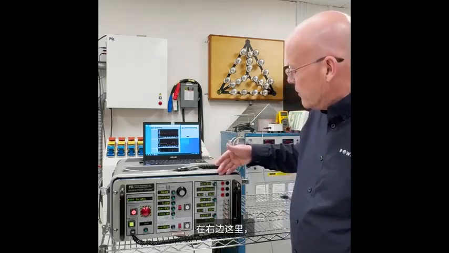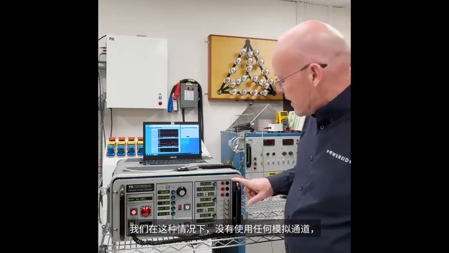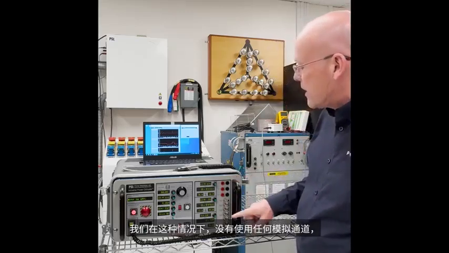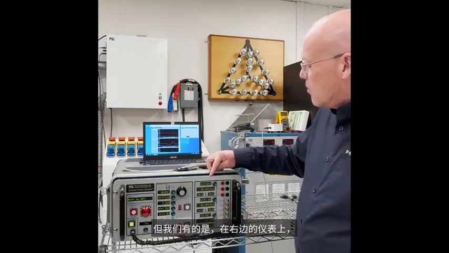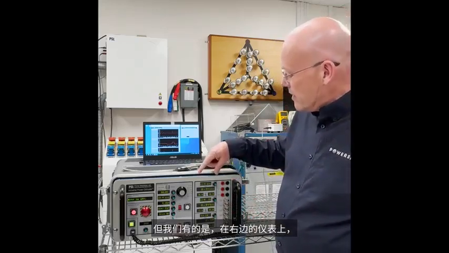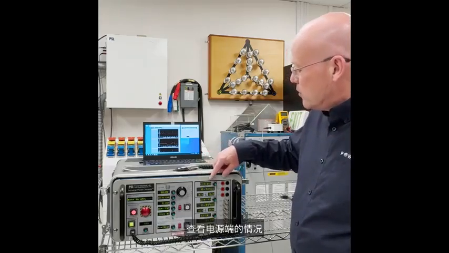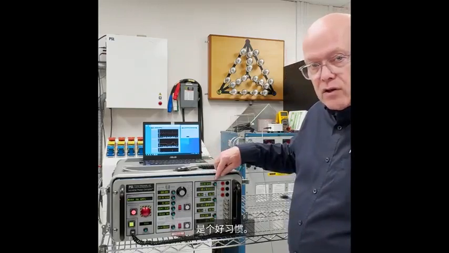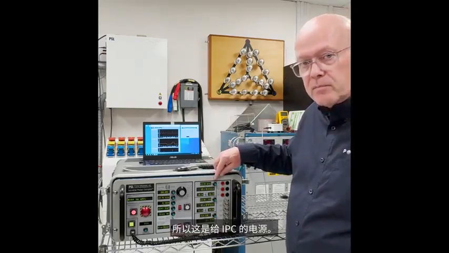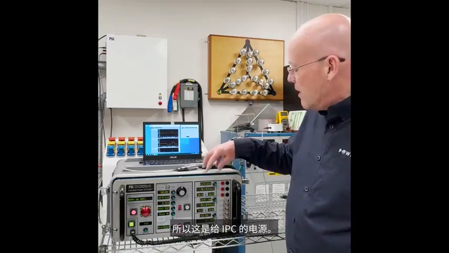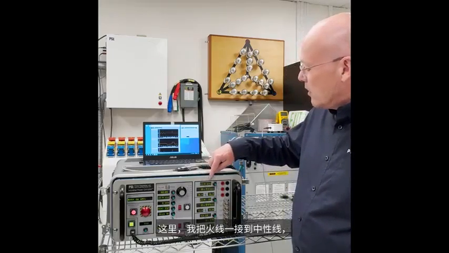What we have here on the right hand side, we're not using any of the analog channels in this case, but on the meters here on the right, it's good practice to have a view of where you are on the source side, so the power supply to the IPC. Here I've got line 1 to neutral.